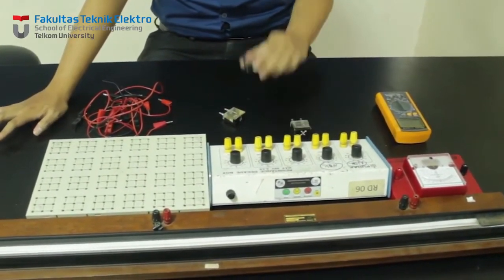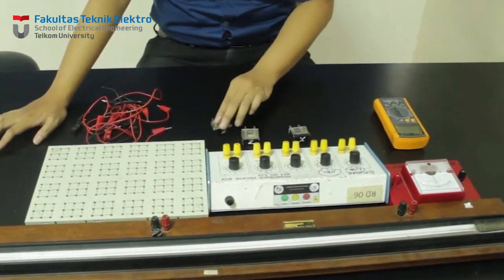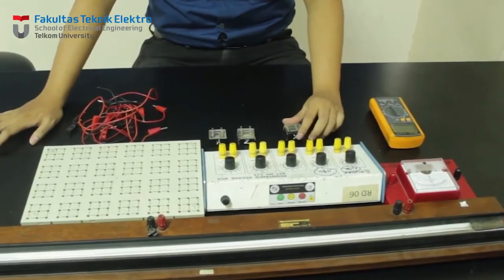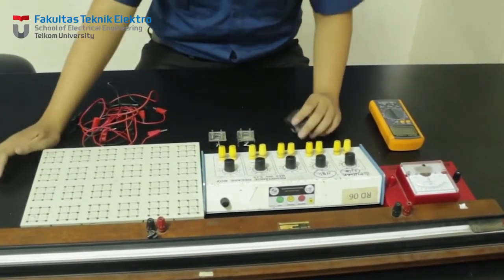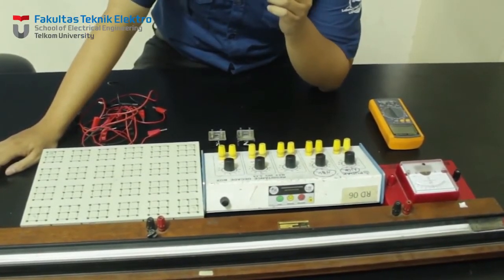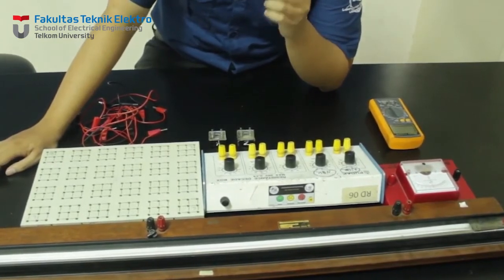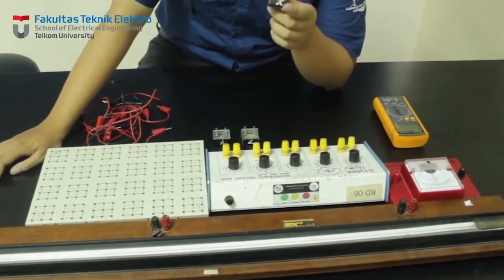Now I will mention the color bands of each resistor, and please find the result for each resistor. For the value of each color band, you can see in the module. For resistor X, the color band is red, red, red, gold.